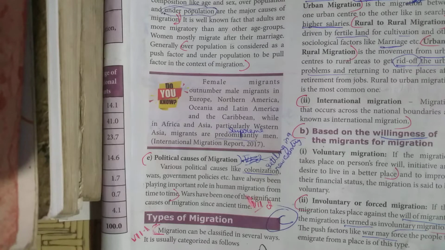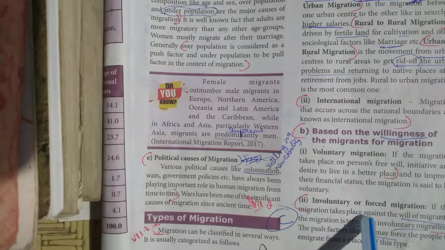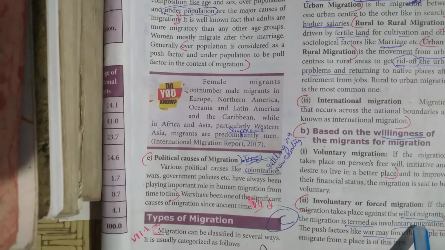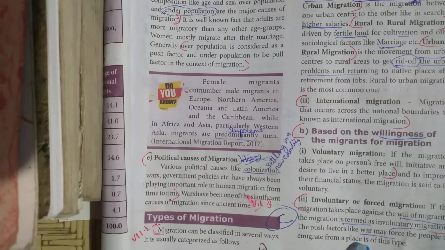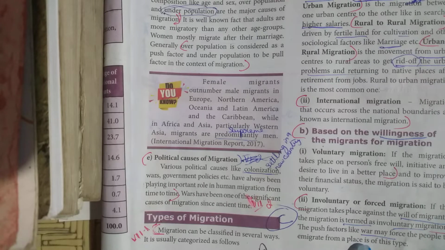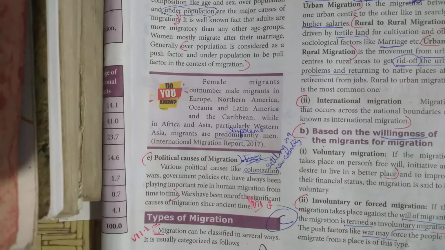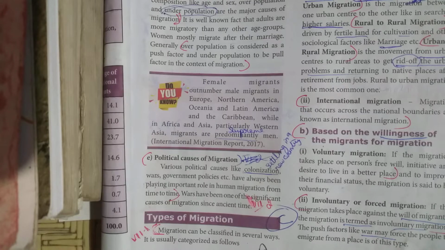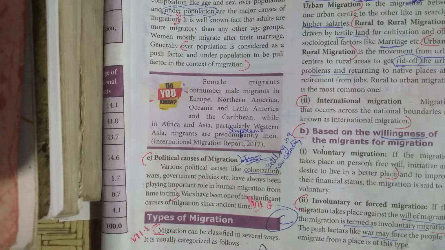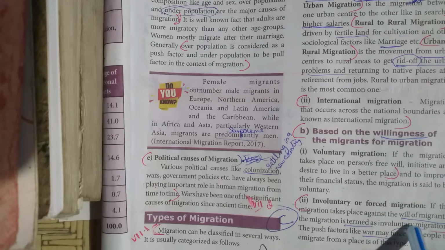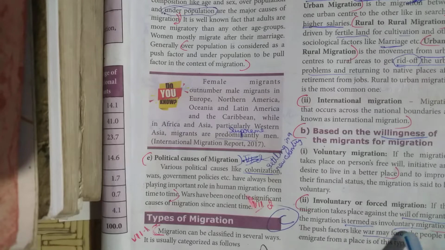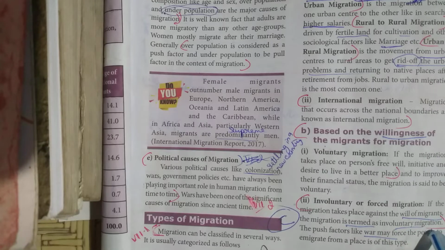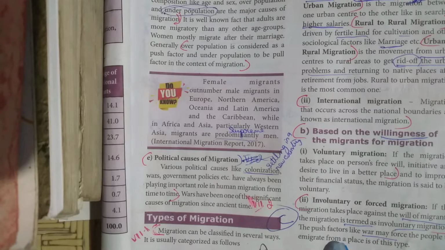Involuntary or forced migration. What is involuntary? It is against the will of the migrant, the person or the people. If migration takes place against the will of migrants, the migration is termed involuntary migration, isn't it? This is also called the push factors.